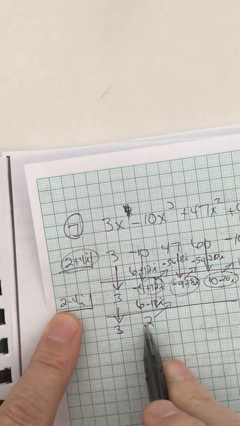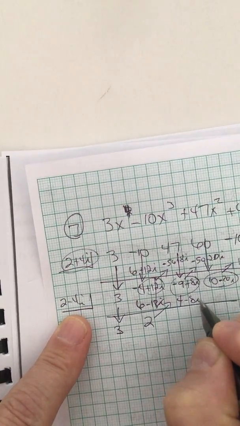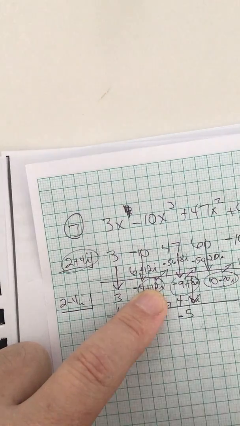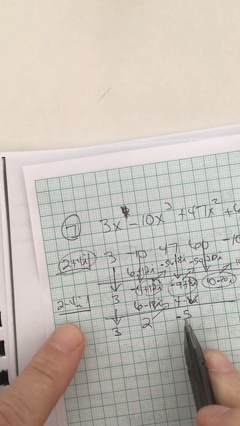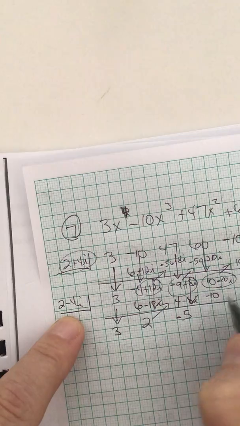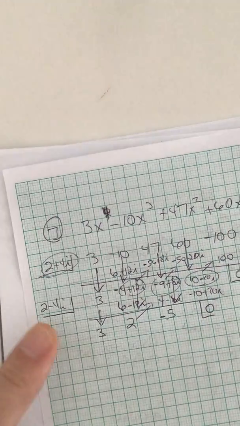Okay, multiply. 2 times 2 is 4. 2 times negative 4 is negative 8i. And sure enough, those i's go away, leaving negative 5. And now multiply. Negative 5 times 2 is negative 10. Negative 5 times negative 4 is positive 20i. And that all adds up to 0.